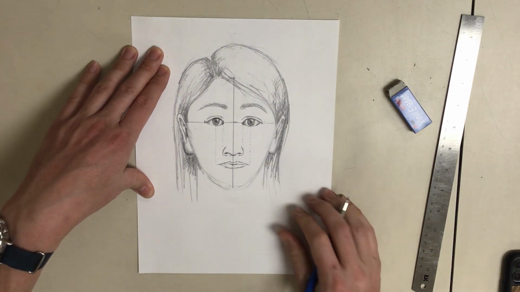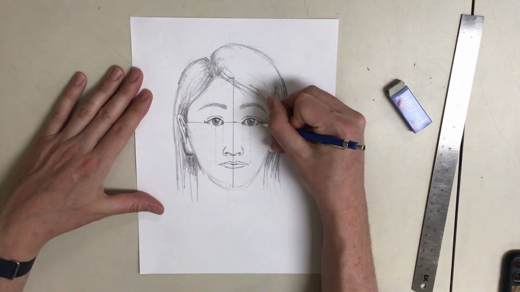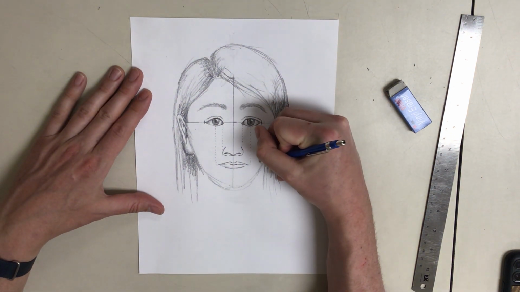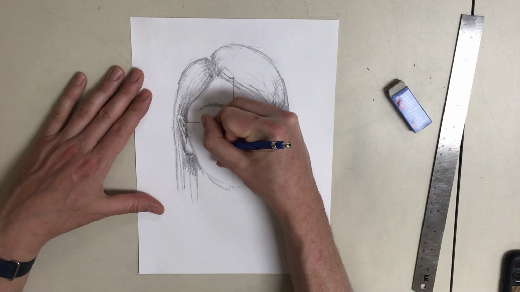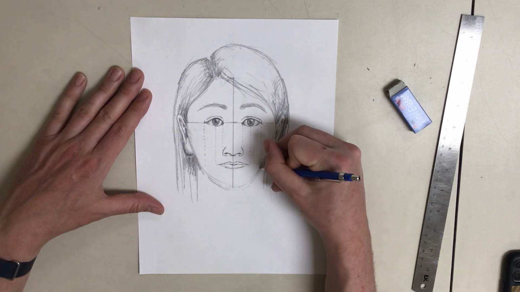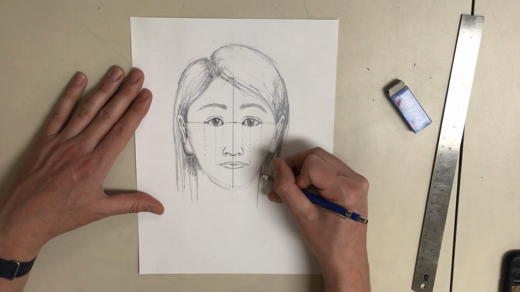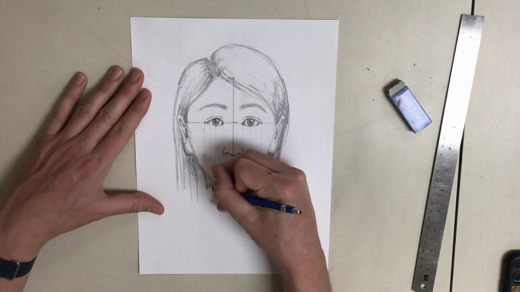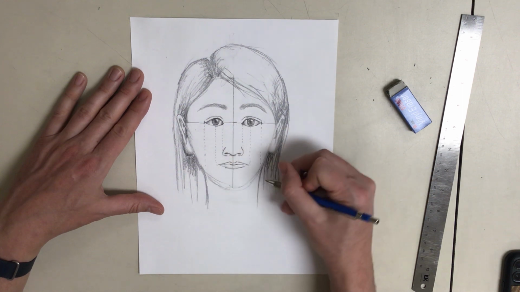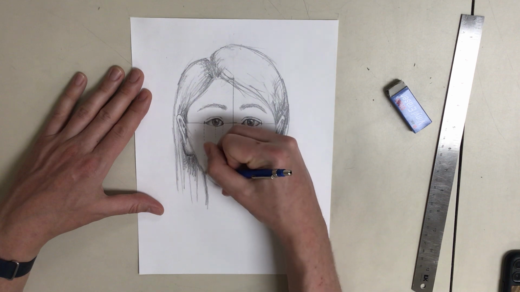Now, as the neck is added, what we want to make sure that we do is one final set of guidelines, dropping down from the exterior, the outside corners of the eyes. This is going to be our final guideline. That's where the neck starts. And I never really make it just a straight line. I kind of give it a little bit of bend, just to have a little bit more organic flow to the neck there.